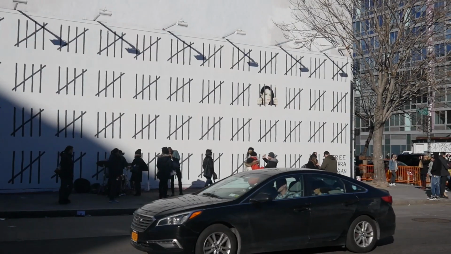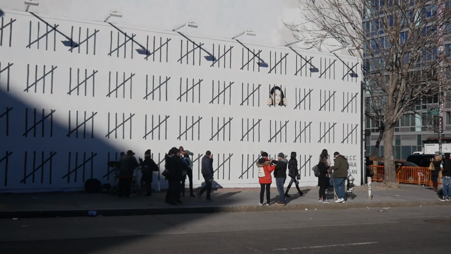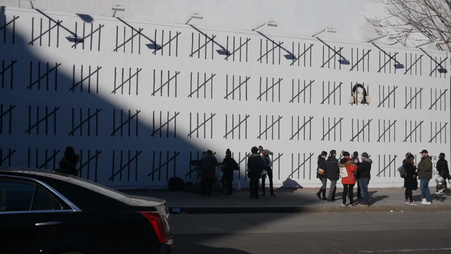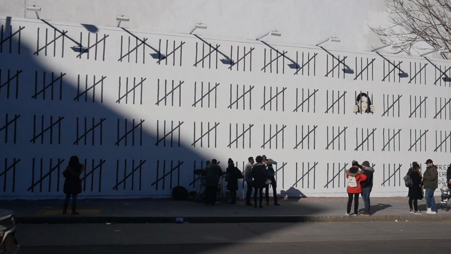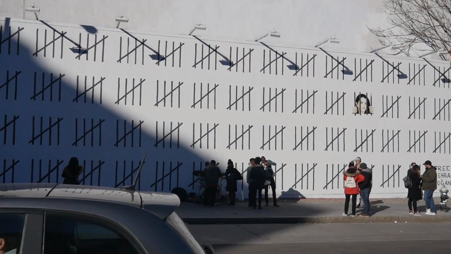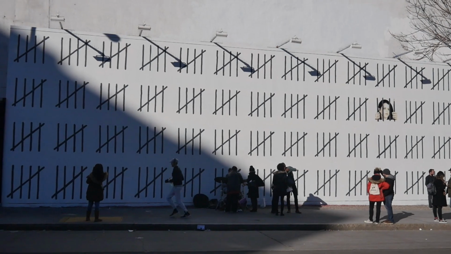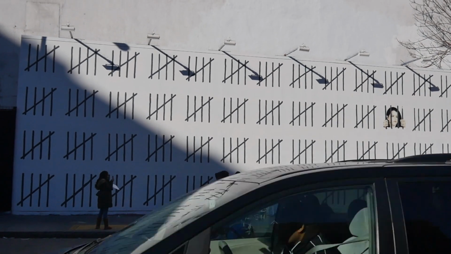In the last couple of days, you've actually had people come and tag over this. You can find pictures on the internet. Because Banksy is so beloved, and because of the message of this piece, street artists have come and painted over the tags to bring it back to its original state.